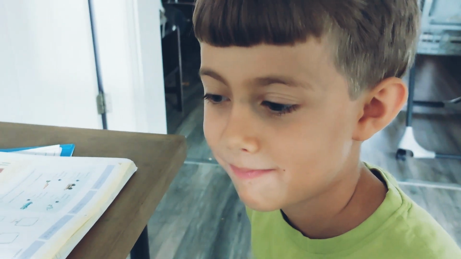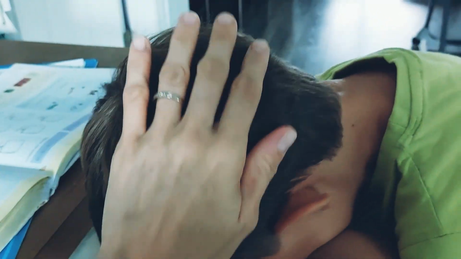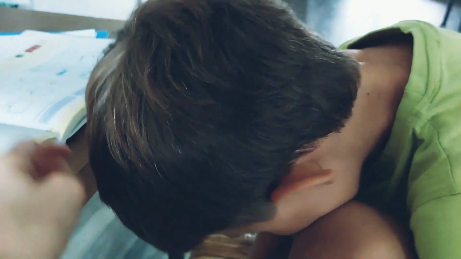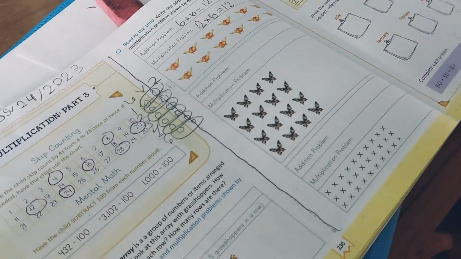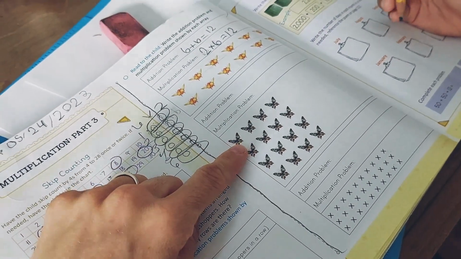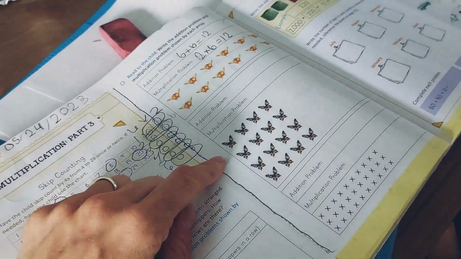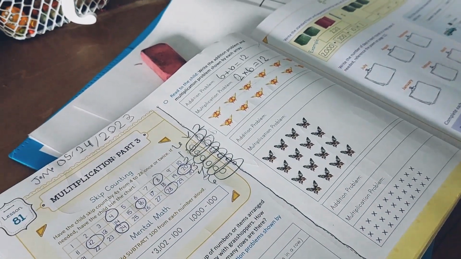Excuse me? Yes. Can I get some orange juice, please? Sure. We don't normally drink juice, but sometimes at math we will have special snacks or things to encourage him. He's doing pretty good today. You understand it enough to do this one by yourself? Yes. Oh, yay, the caterpillar made its chrysalis. Okay, we'll take a look at that in a second.